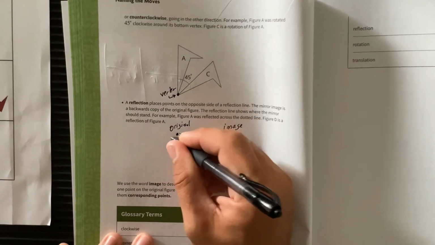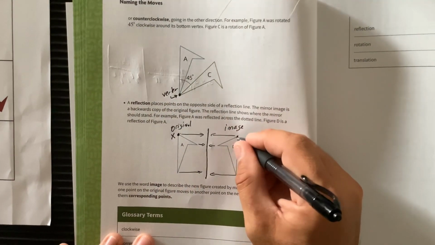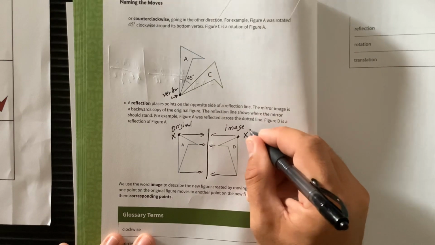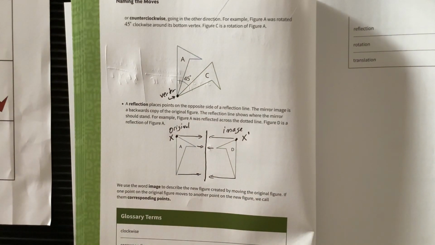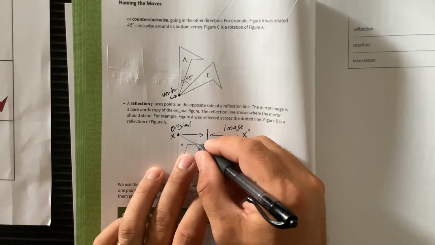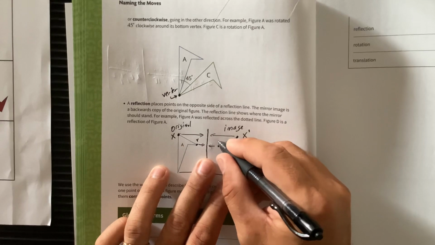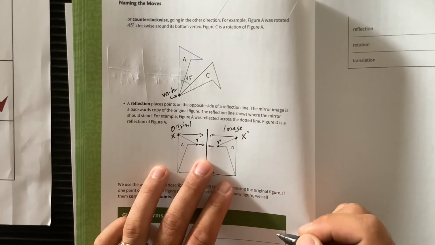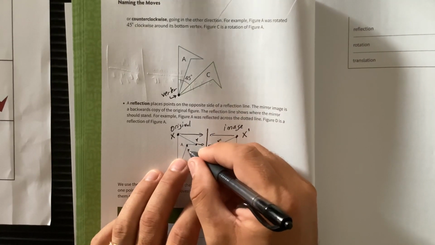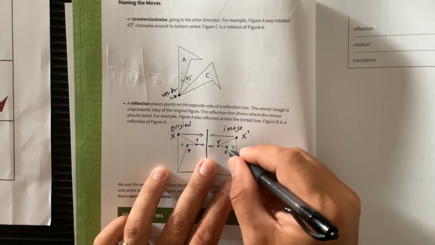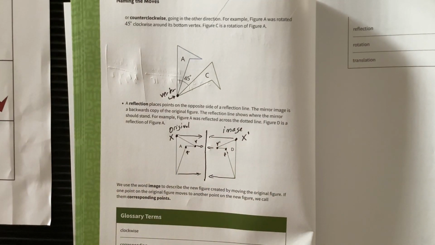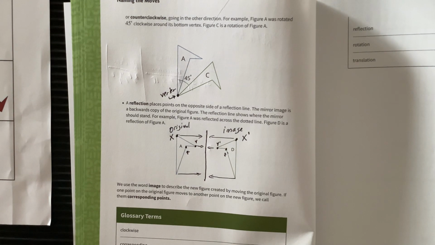So let's say this is point X, that would correspond to X prime or some other letter on the other side. It just means that's the same point. This point, if it would be called Y, the corresponding point would be that one. If this point is called Z, the corresponding point would be Z prime on that side. Just which points correspond on each side.